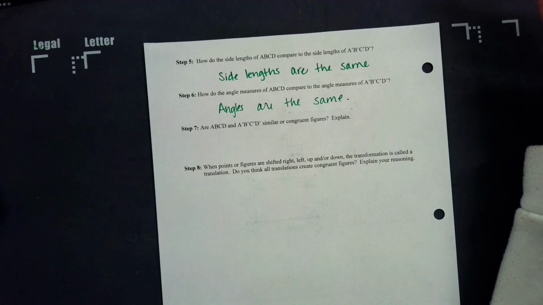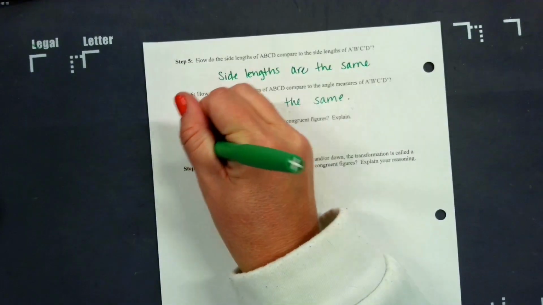Why? You're right. You're exactly right. Congruent.